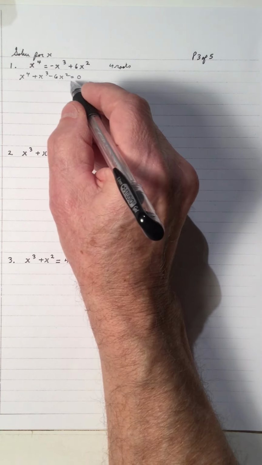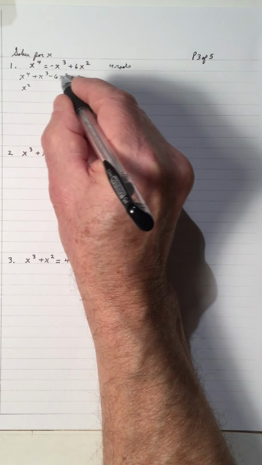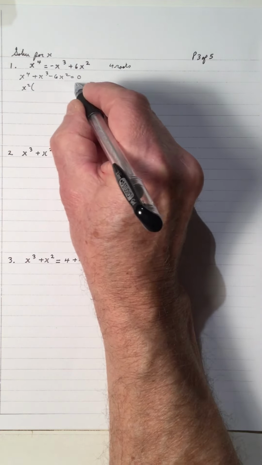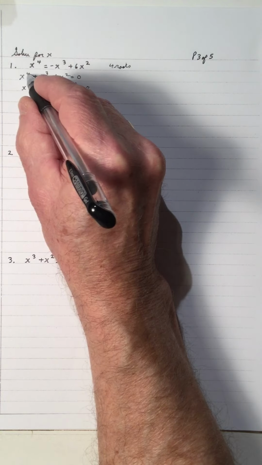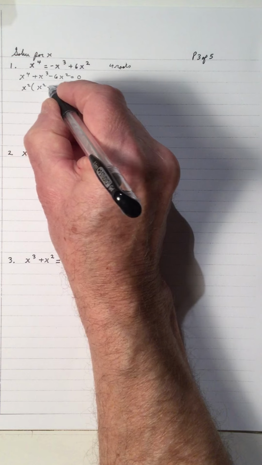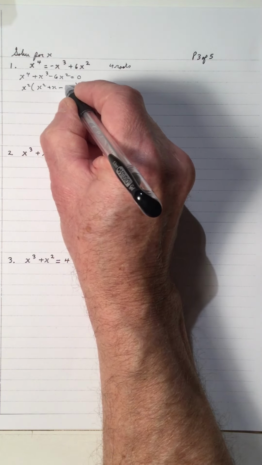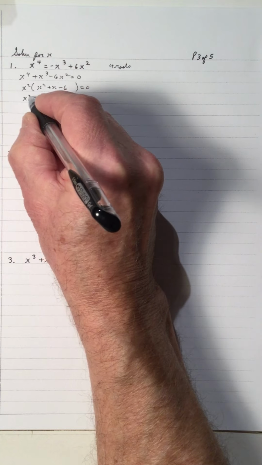Do we have a GCF of x? Yes, we have an x in each term. The smallest exponent is a 2, so we take out the x squared. x to the 4th divided by x squared is x squared. x cubed divided by x squared is x. And negative 6x squared divided by x squared is negative 6. And we factor that.